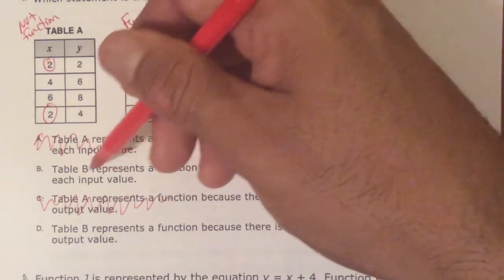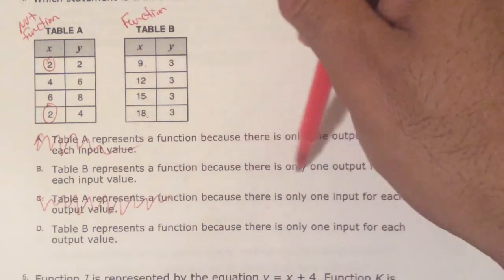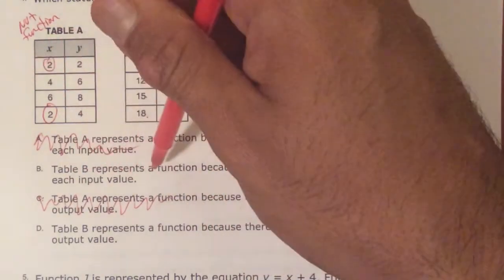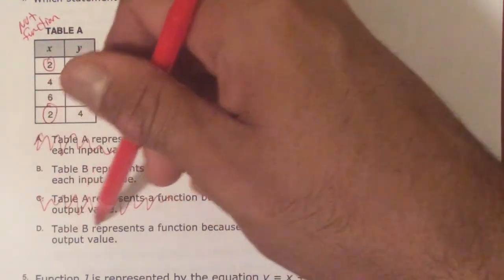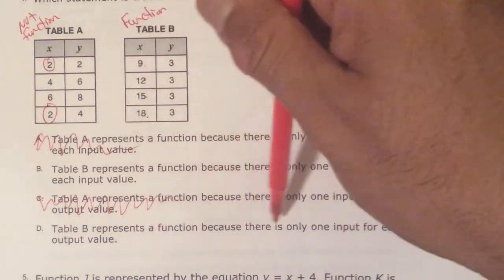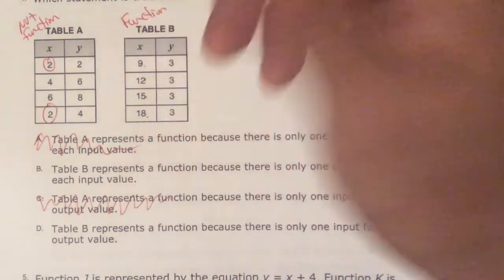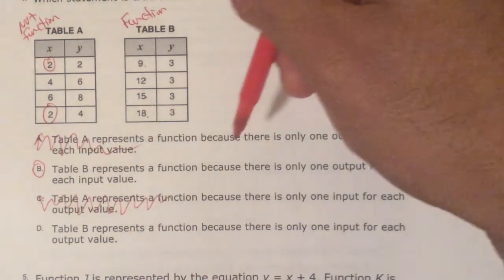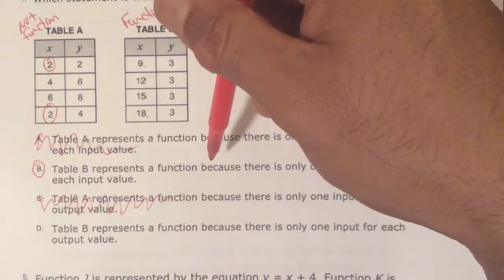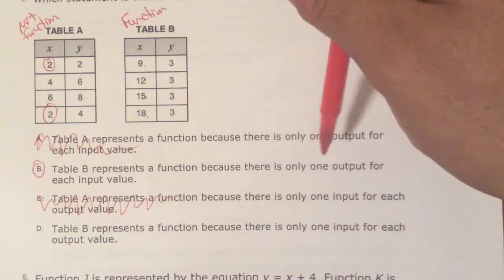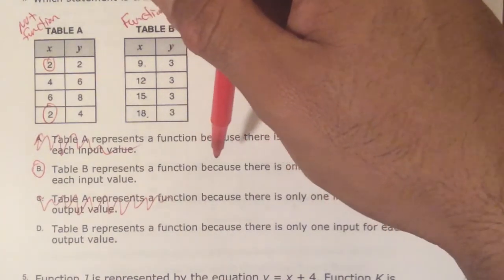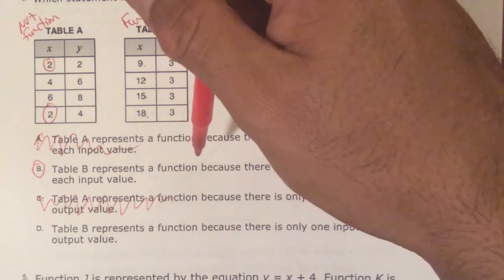Now B says table B represents a function because there's only one output for each input. D says table B represents a function because there's only one input for each output. Now the one that will make sense will be answer choice B, because they're saying that there's only one y value for every input, or every x value.